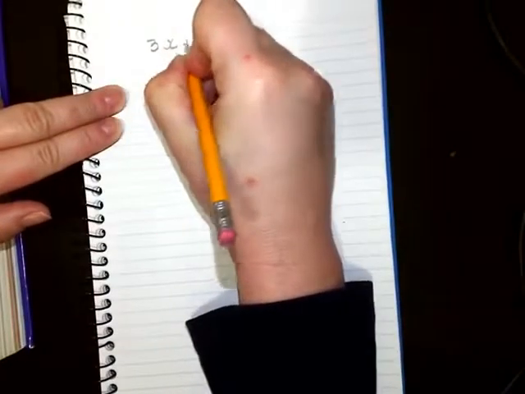So we just did an elimination solution where one of the variables had the same coefficient, so it was easy to add or subtract. What happens if we have a situation like this?